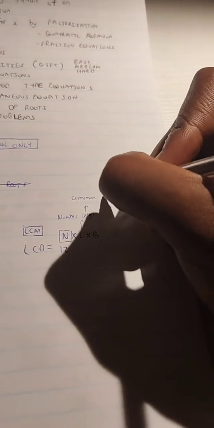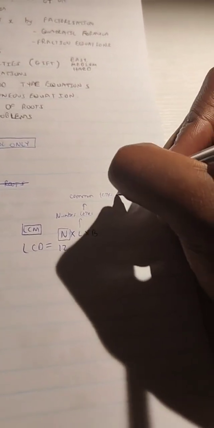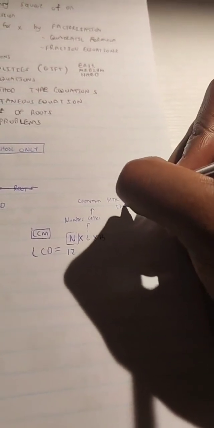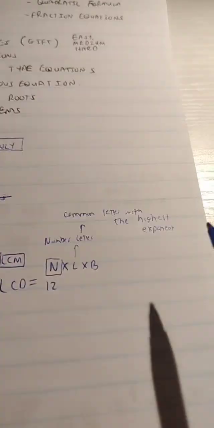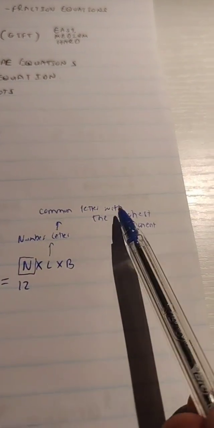Now we are looking for the lowest common multiple letter, and that is the common letter with the highest exponent. I repeat, the common letter with the highest exponent.